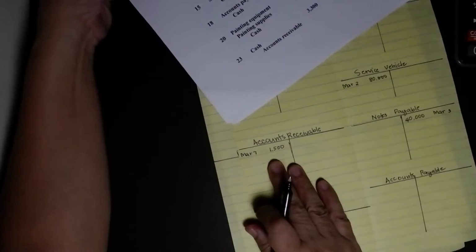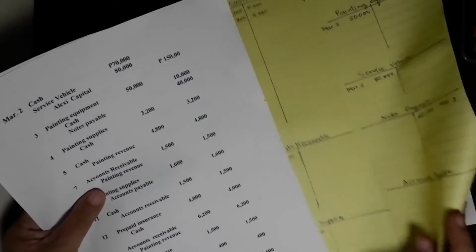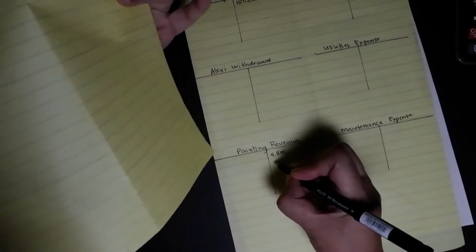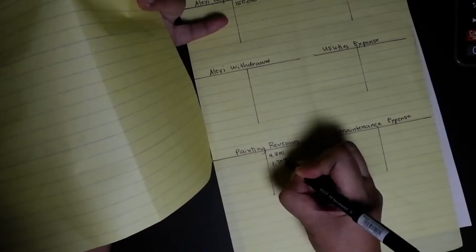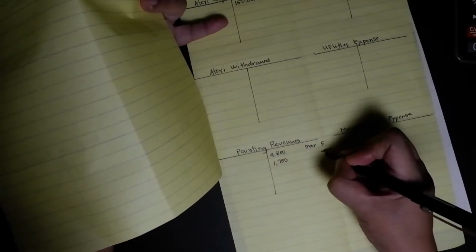Okay? And our credit is painting revenue. Again, let us post it in painting revenue, 1,500 credit. So, it is on the credit side. And that is March 7.